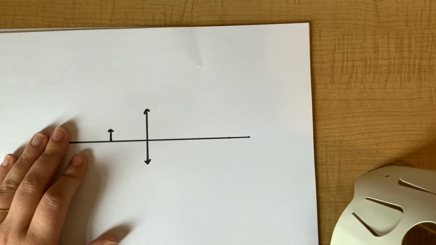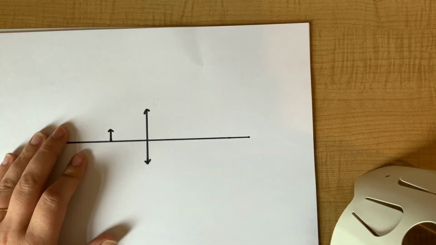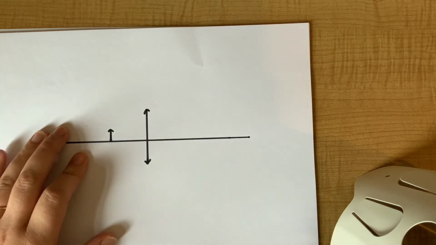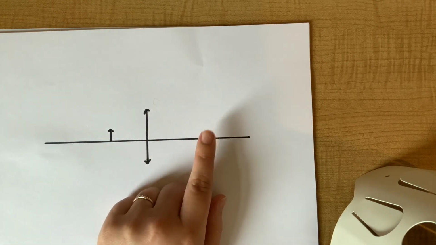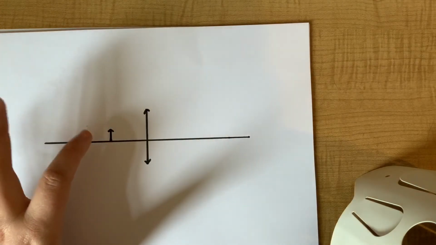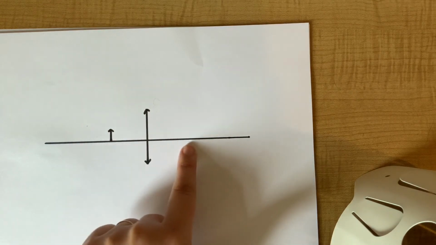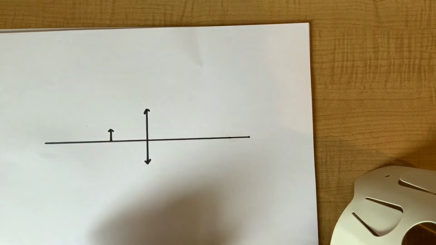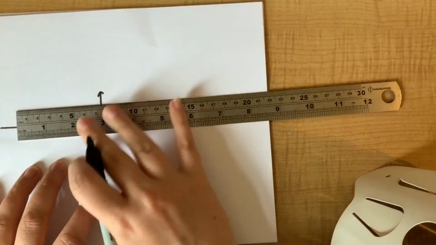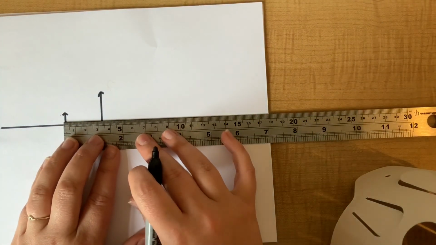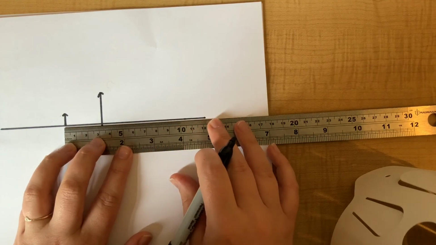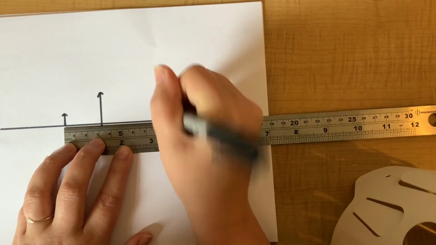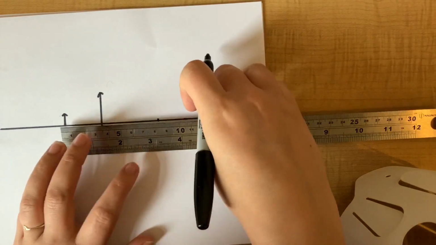Then the question says that a real image is formed at a distance of 8 centimetres from the object. Okay, so there's my object. A real image is formed, which means that we're going to have it on this side of our lens. And it's 8 centimetres in distance away from my object. So 8 centimetres away is here, and it's twice the height.